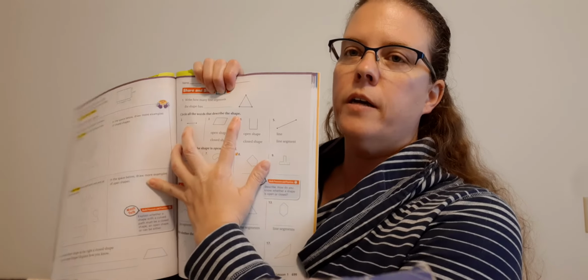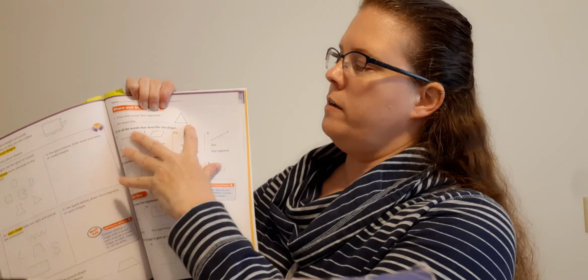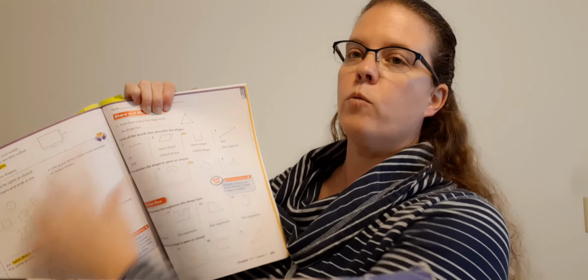Okay, 699. Write how many line segments the shape has. So they're looking at this triangle right here. How many line segments do you see? There's 1, 2, and 3. 3 line segments.